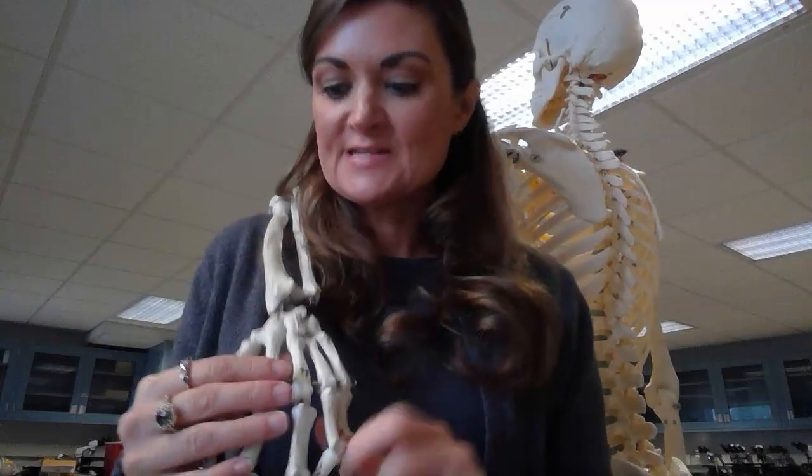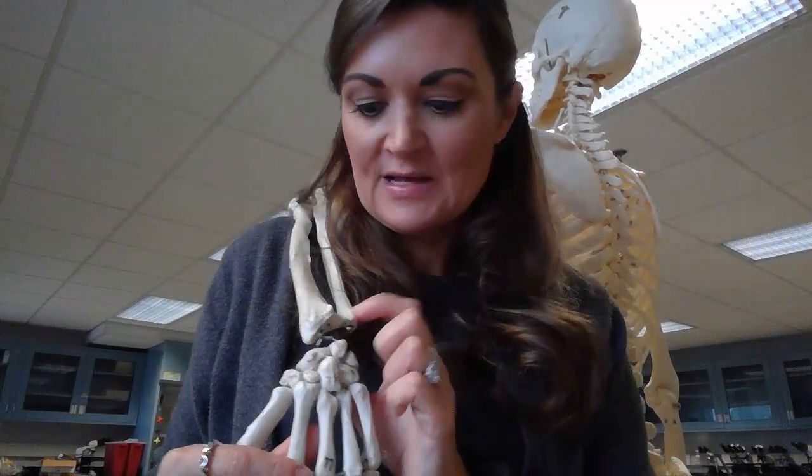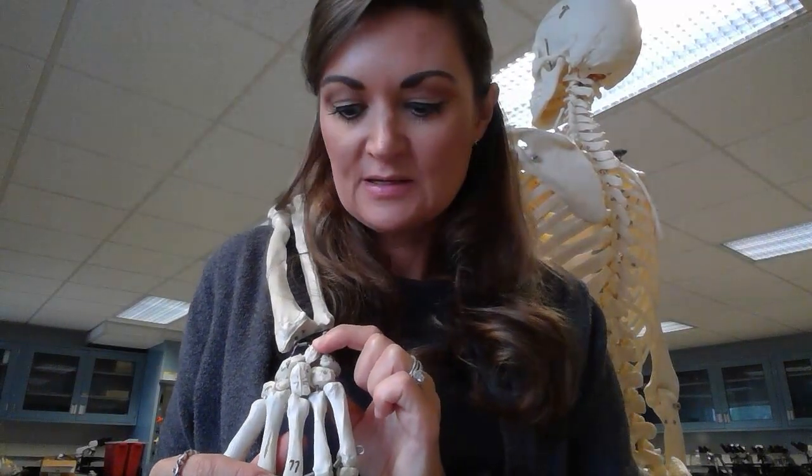Now, an easy mnemonic to remember is you can take the first letter of a sentence, make up your own sentence. There was one in the book that I had. It said, Sally left the party to take Cindy home. So Sally is going to be your scaphoid. Left is going to be the lunate. The is going to be your triquetrum. Party is going to be your pisiform.